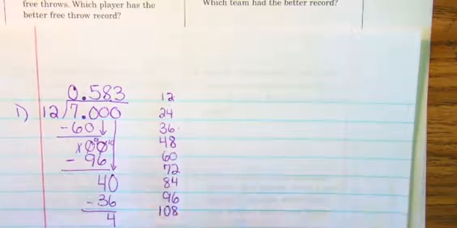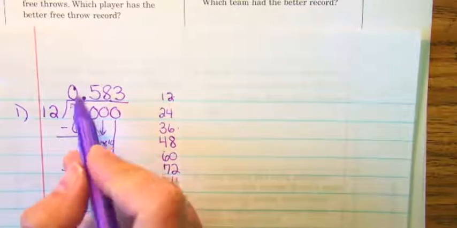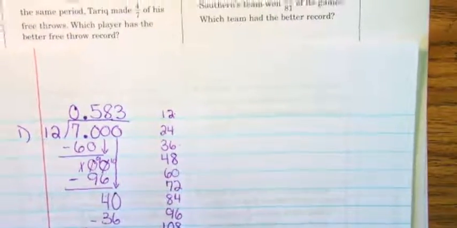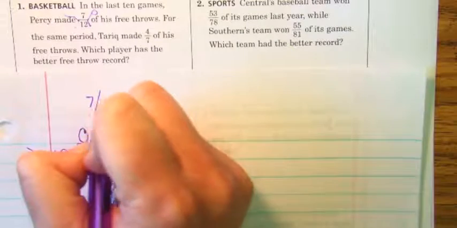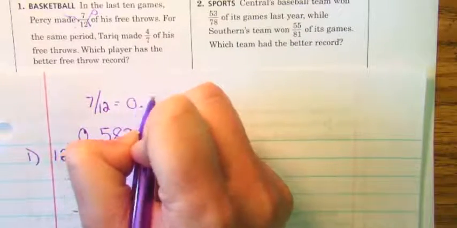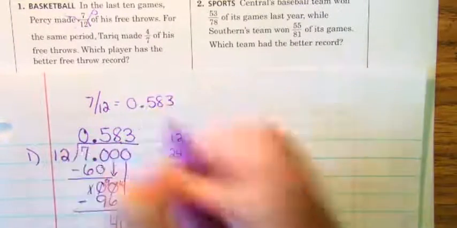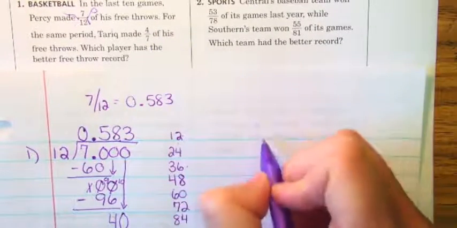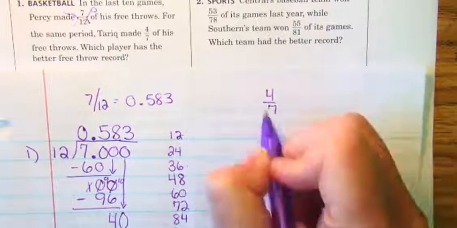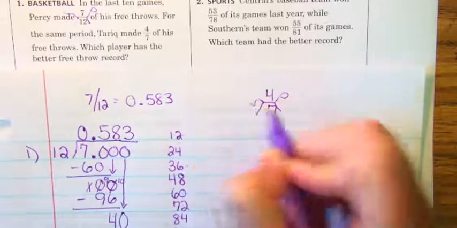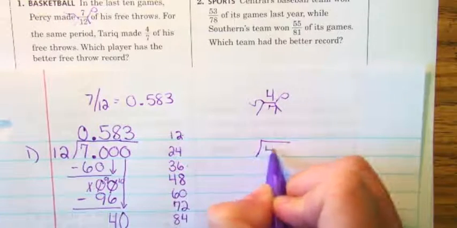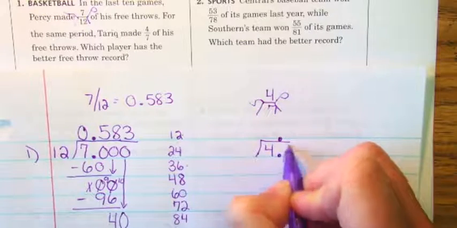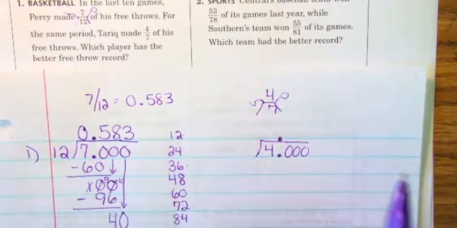Now I know I have a remainder, but I'm not worried about it. For 7th grade purposes, I only need to go 3 decimal spots. So I turn this fraction 7/12 into 0.583, 583 thousandths. Now I have to turn this 4/7 into a decimal. So I'm going to do my same cowboy method. The cowboy goes inside the house, so my top number, hangs up his hat, kicks off his boots, eats 3 donuts.